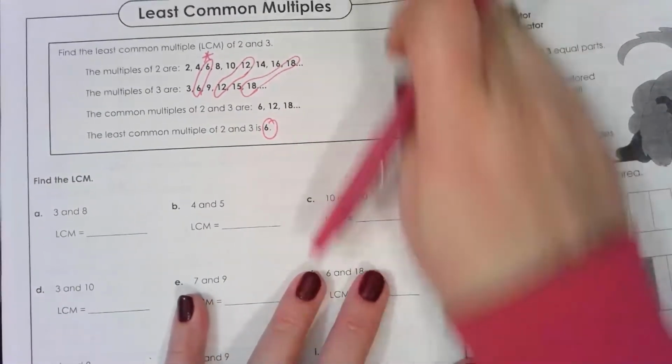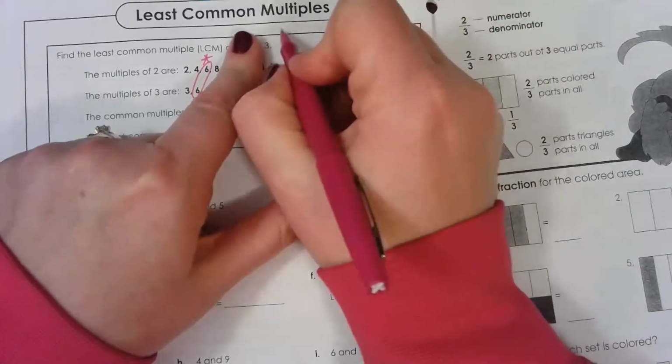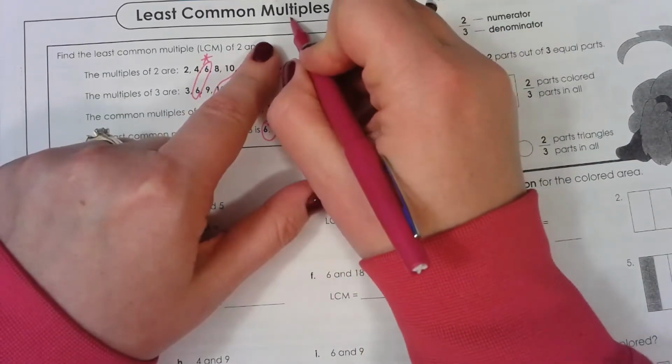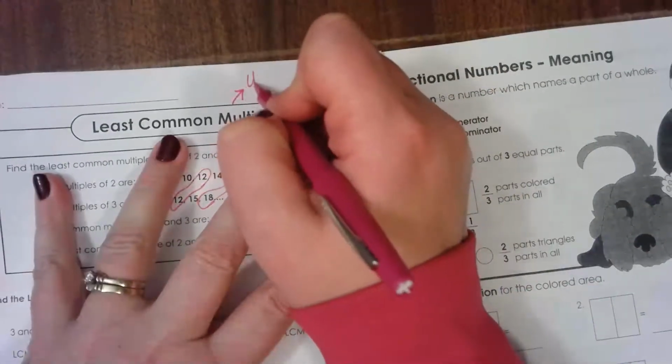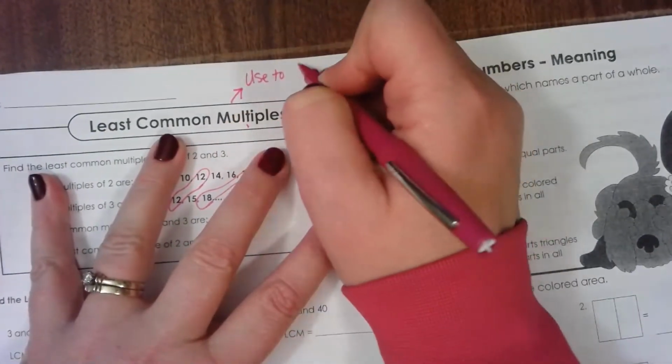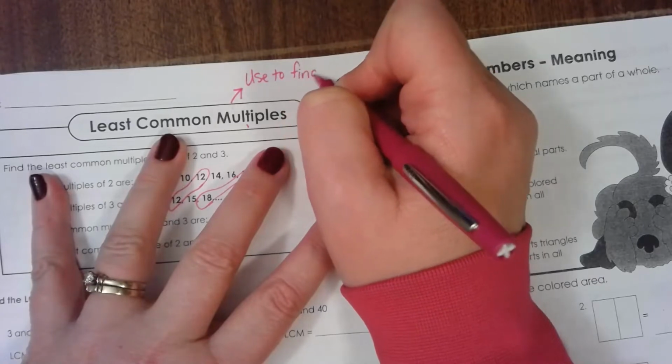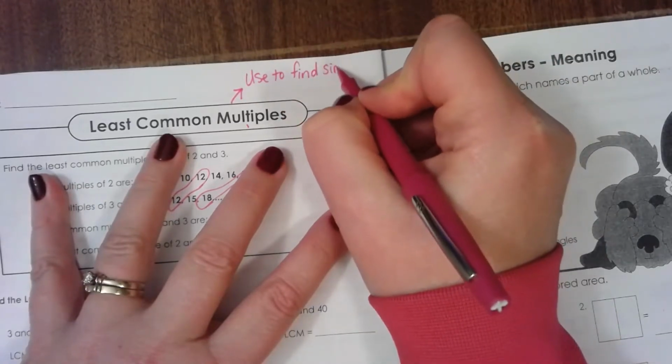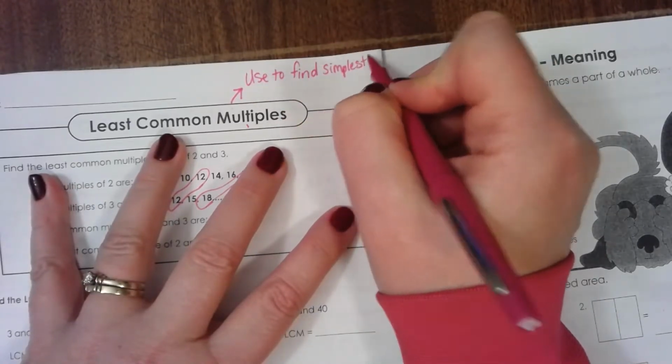Okay. The least common multiple we're going to use when we find, let me write it up here, simplest form.